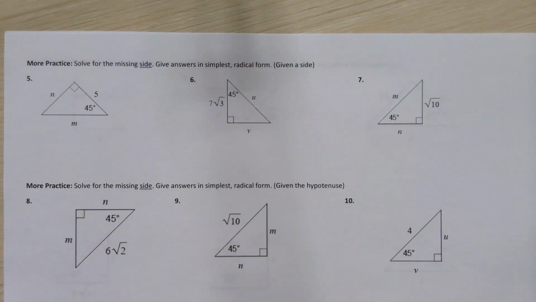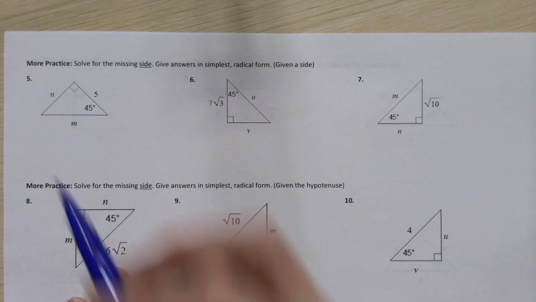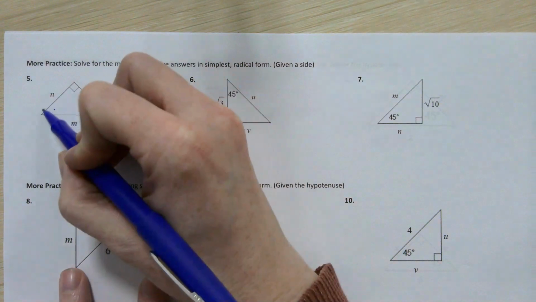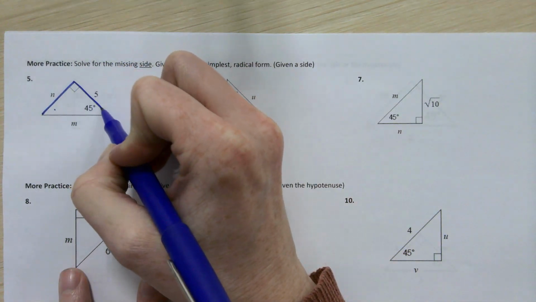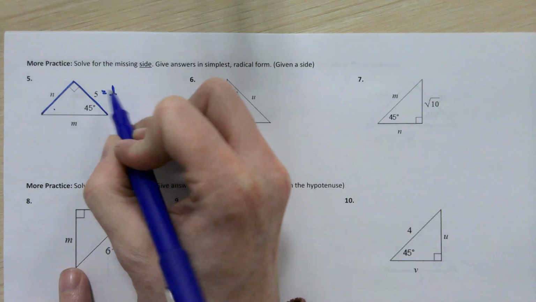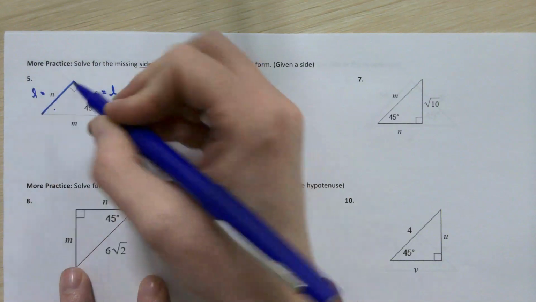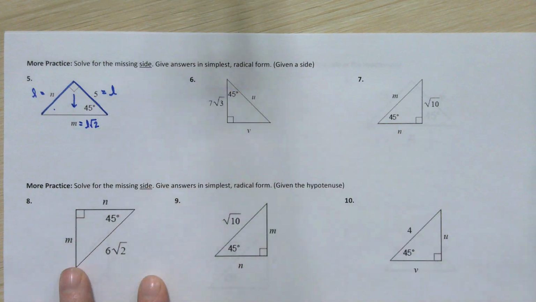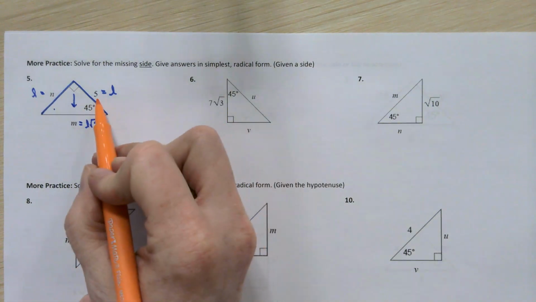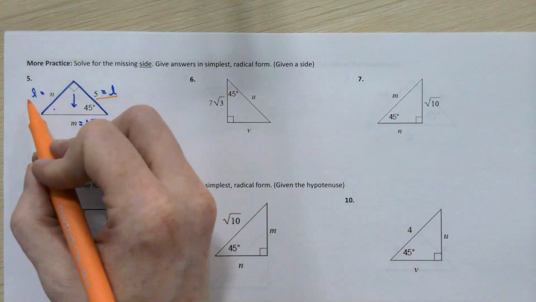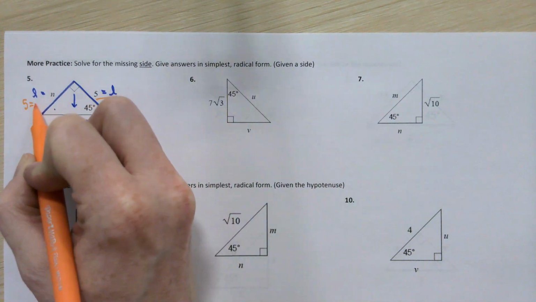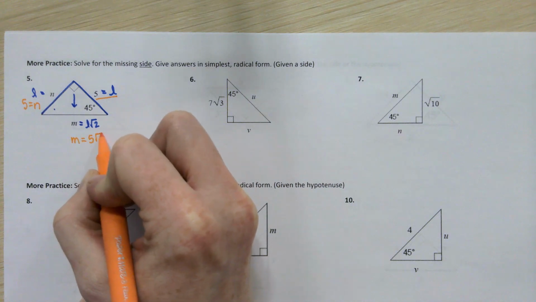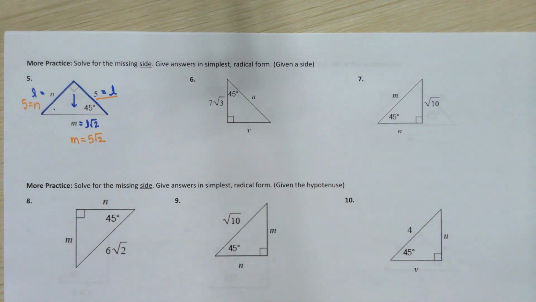Moving to the next page in your notes, we're just going to keep right on using the same relationship because we still see 45, 45, 90 right triangles. Remember the two sides connected to the right angle are both the legs, so they're both equal to L. Across from the right angle is the hypotenuse, so that's equal to L root 2. We still have a clue about what L is, so we're going to plug that in everywhere we see an L. So 5 is equal to n, and m is equal to 5 root 2.